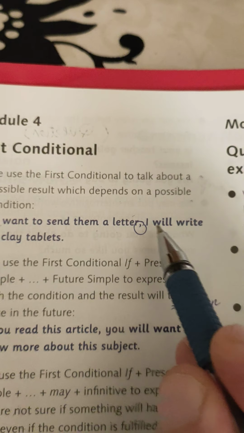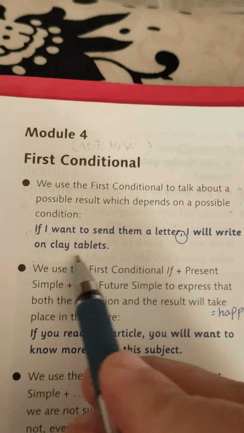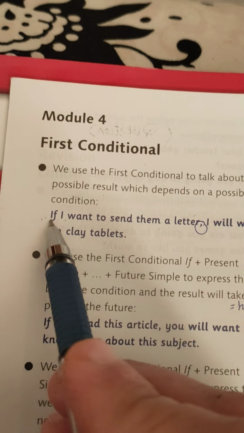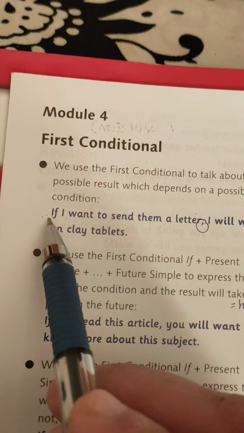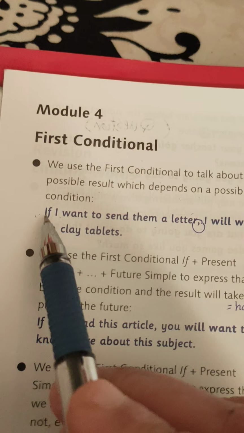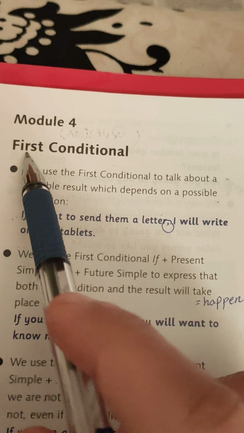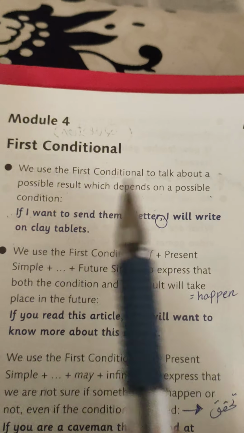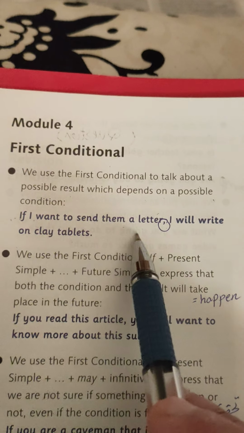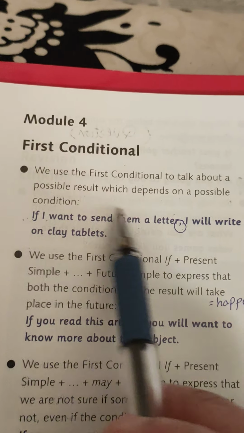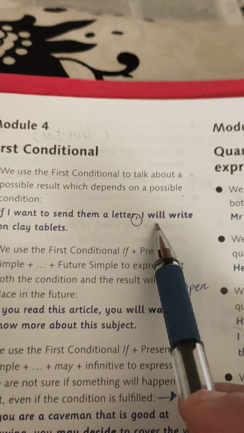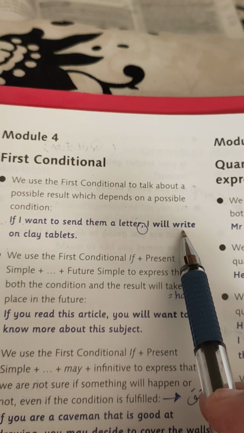The main clause here, I will write on clay tablets. Okay? Now, notice here that I gave you a note in previous videos. The if clause or the first conditional consists of two sentences. If followed with simple present verb. Okay? We call them the if clause. And the main clause here consists of the modal plus infinitive.